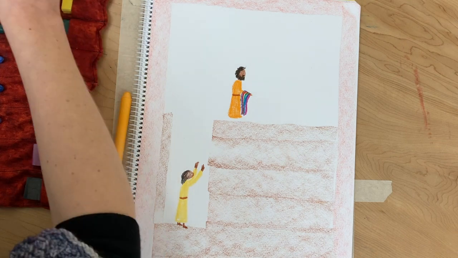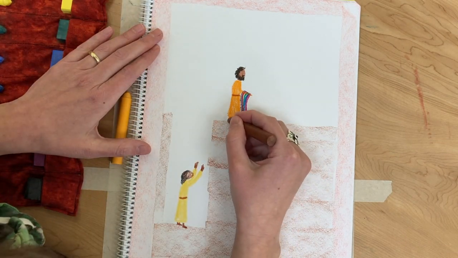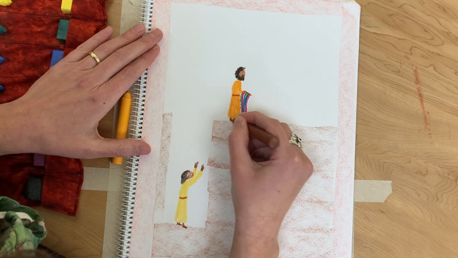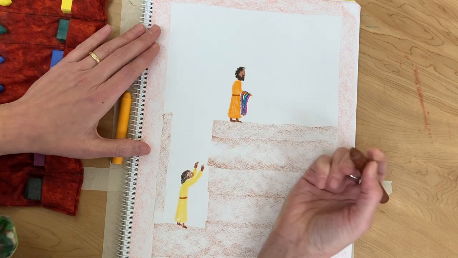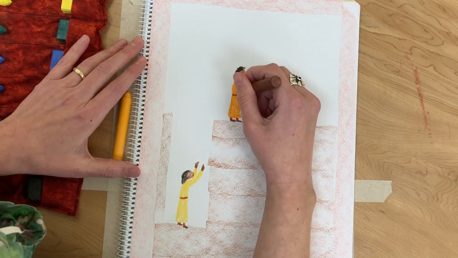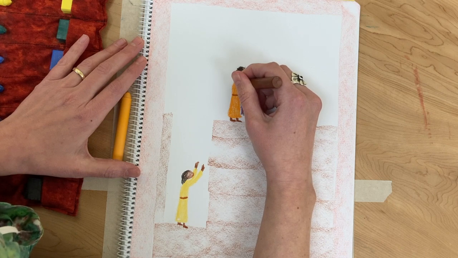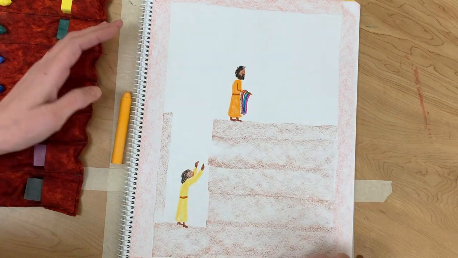Won't need all of these colors since his brothers didn't have as nice clothes as he had. Give him some feet here. All right, and then I just want to kind of show that this arm is coming in here and not just sticking out of him. So I'm just going to take that brown and kind of give a little bottom to that arm.